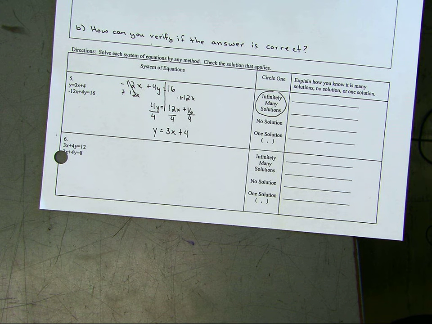Here are some examples of good answers. It is infinitely many solutions because the equations have the same slope and same y-intercept. It is infinitely many solutions because the two equations become the same line. It is infinitely many solutions because every point on the line is an answer, or is a solution. So something along those lines.